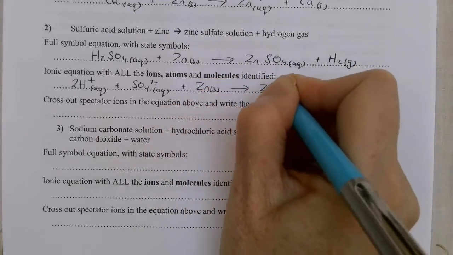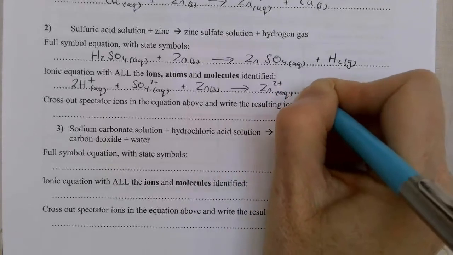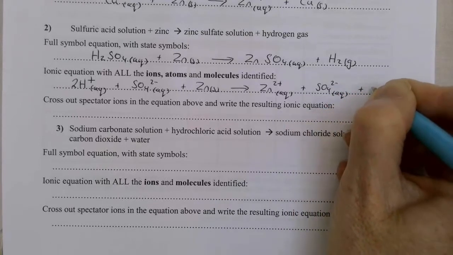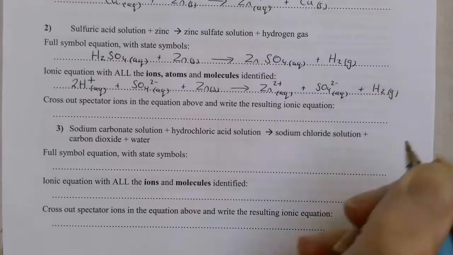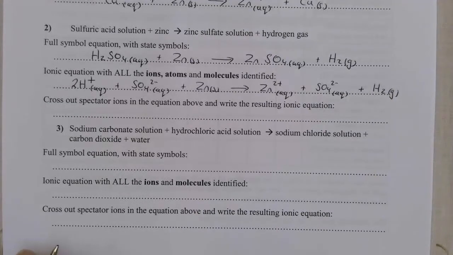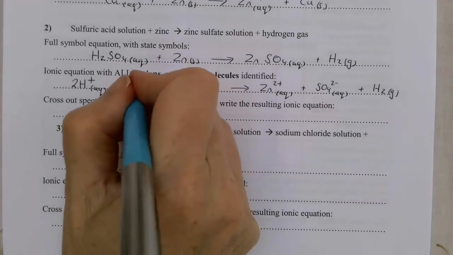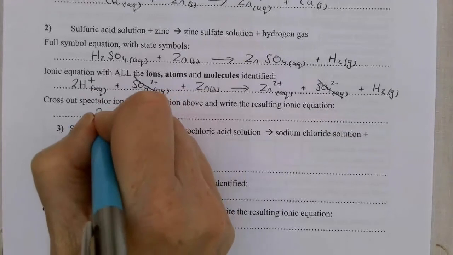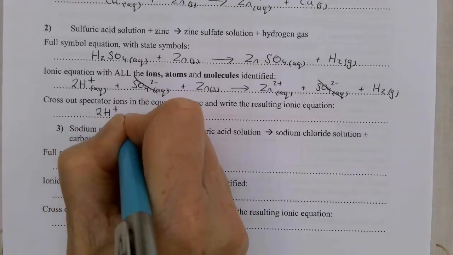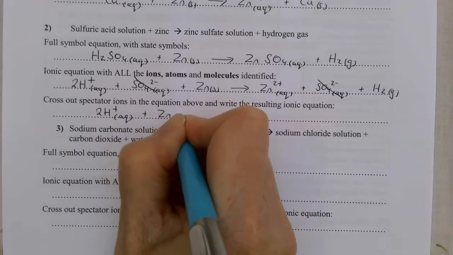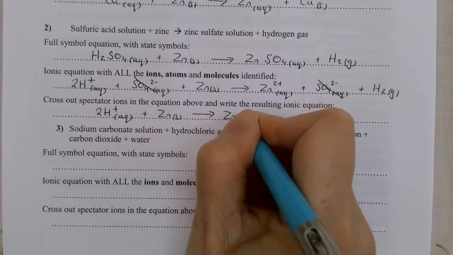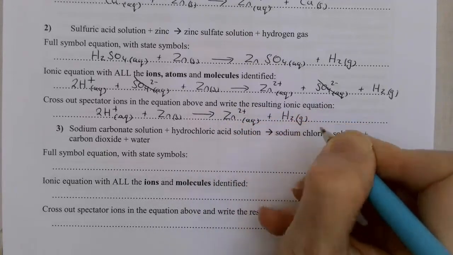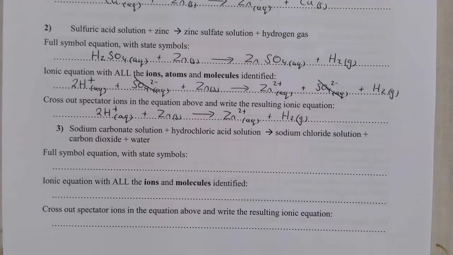Now zinc has got a 2+ charge on it because it's an aqueous ion, and I've got SO4 2-, aqueous, and I've got hydrogen gas. Notice I'm not splitting up the gas. Again, I cross off anything which stays the same, and in this case I've only got one thing that stays the same, and that's the sulfate ion. And so I get 2 hydrogen ions, aqueous, plus zinc solid, going to zinc 2+, aqueous, and hydrogen gas. And that's another example of a redox reaction.